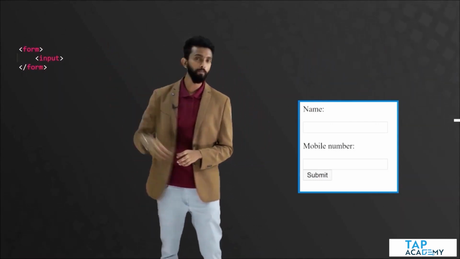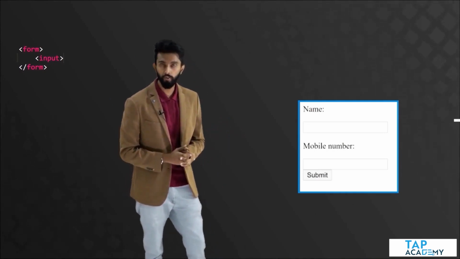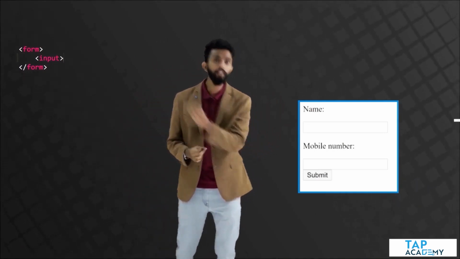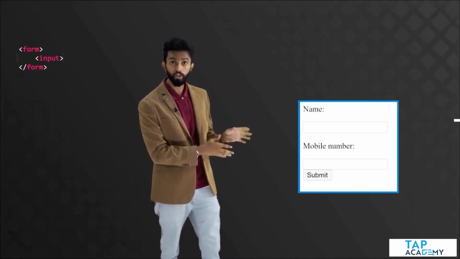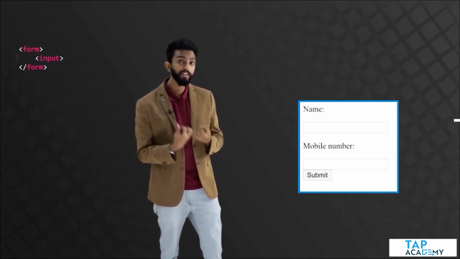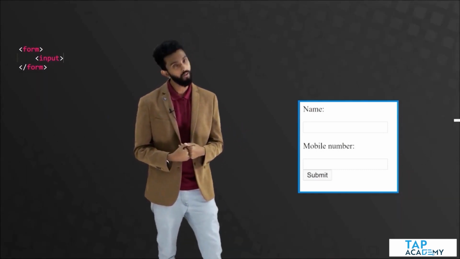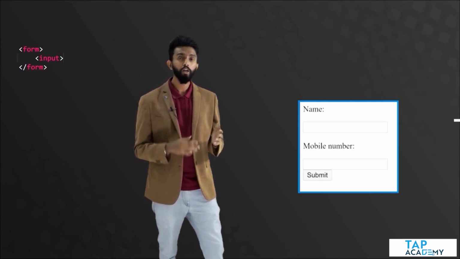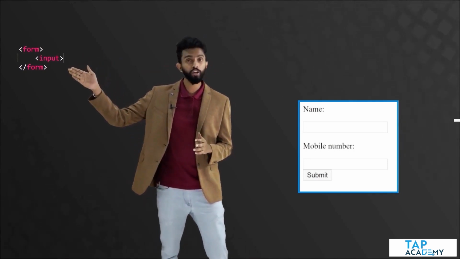Now if you just tell input, clearly the form will be confused, because just previously I told you a form can accept a variety of inputs, different types of inputs. But you want the input which is going to be collected to be a text type input, right? How are you going to tell this? Very simple. You have to give additional information to the input tag.